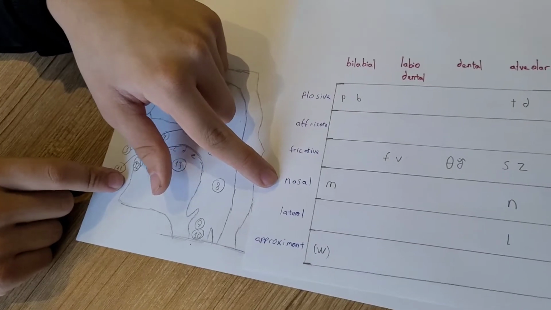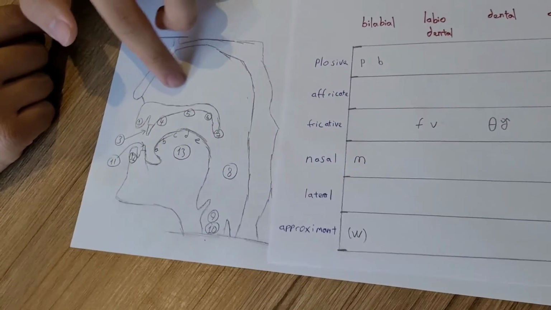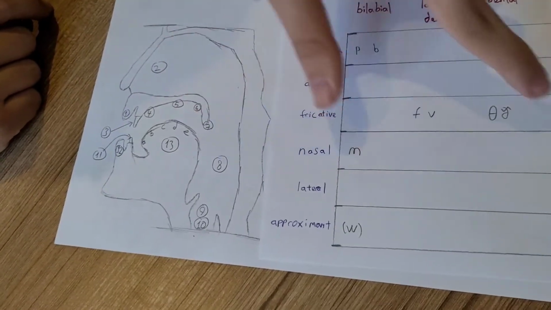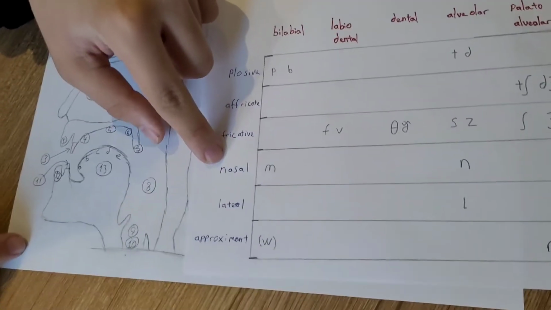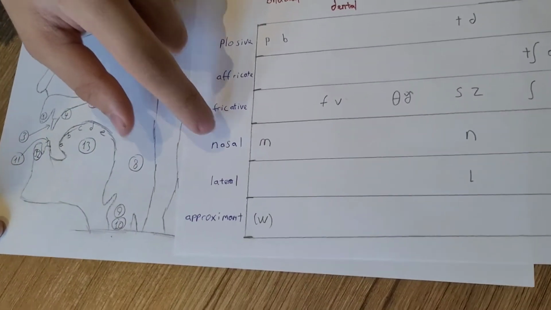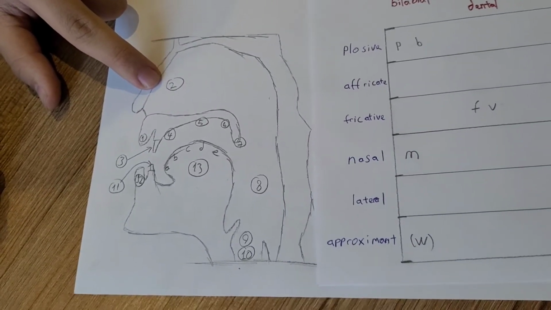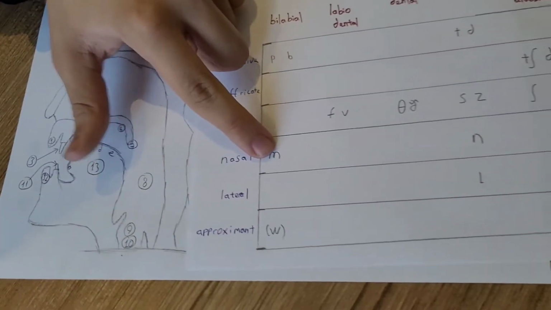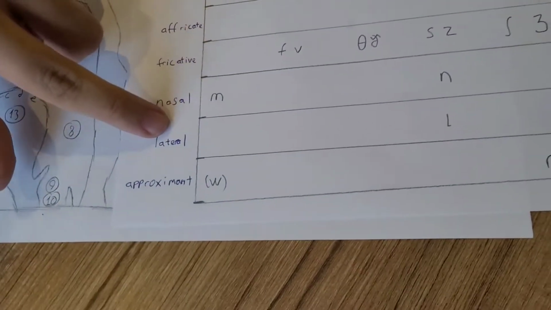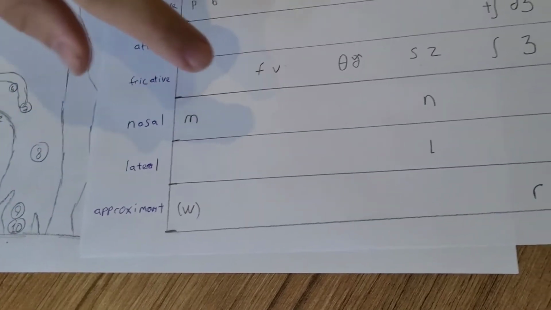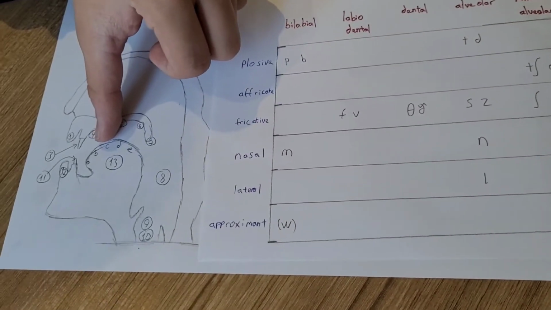The nasal ones. They are the sounds where you make them by using your nasal cavity. The lateral ones are where you use your alveolar ridge and the blade of the tongue.